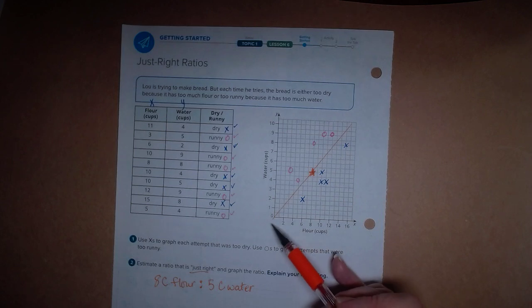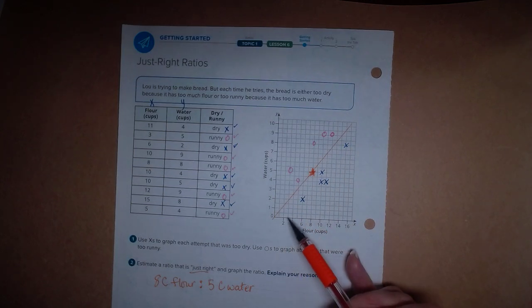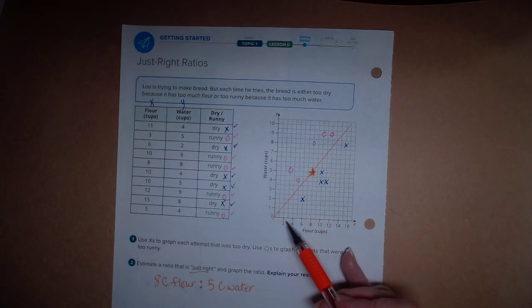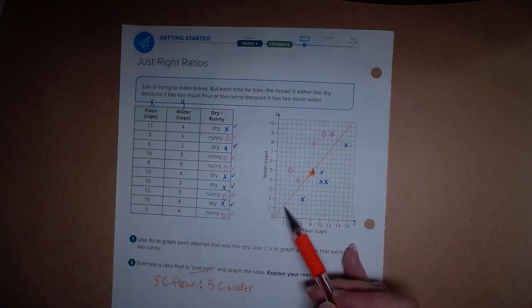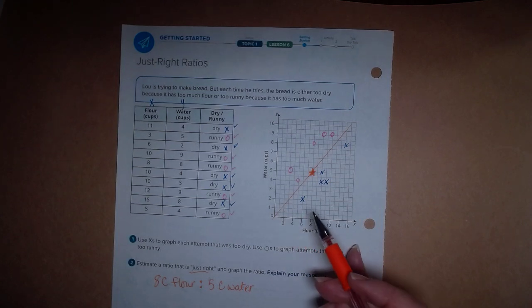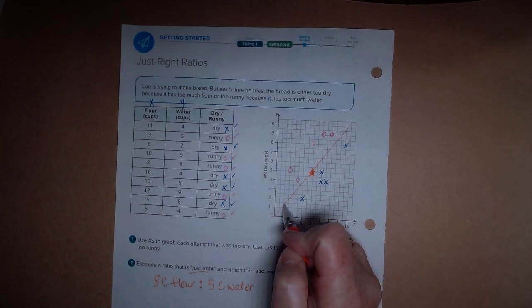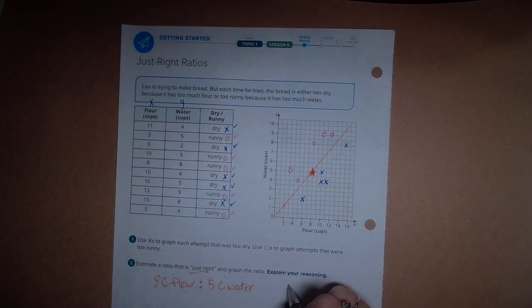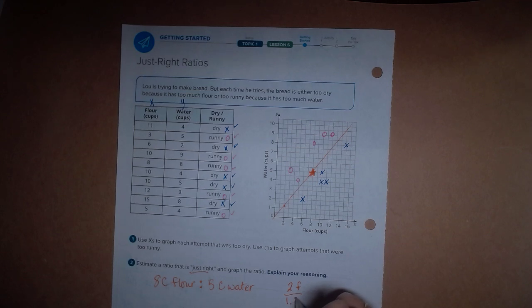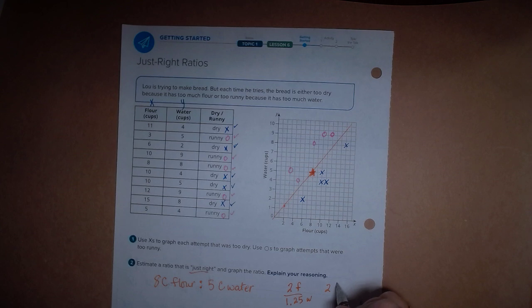You could really pick any of these on here. I could even say maybe it looks like 2 cups of flour and like 1 1/4 cups of water. Like that would be where this one is. That would be like 2 flour over 1 1/4 water. Or you can write it like that.